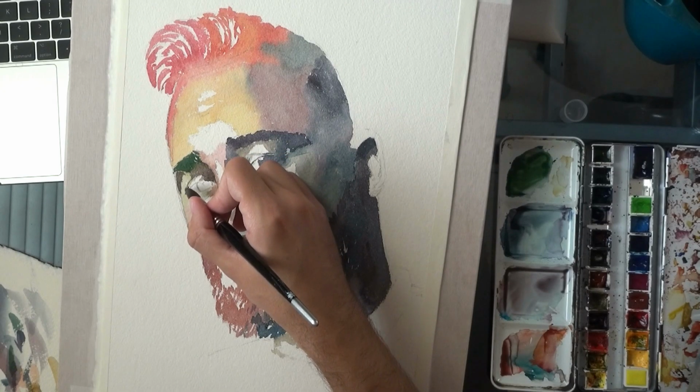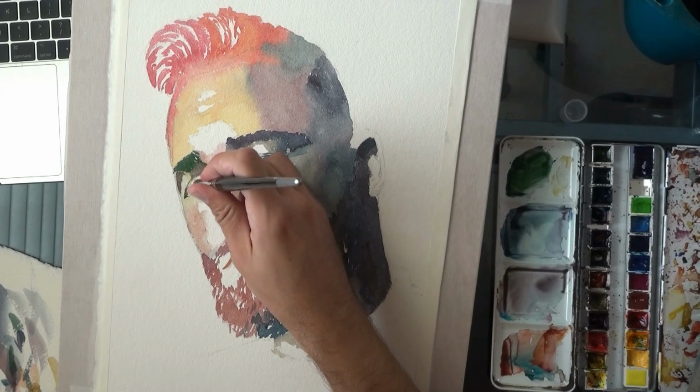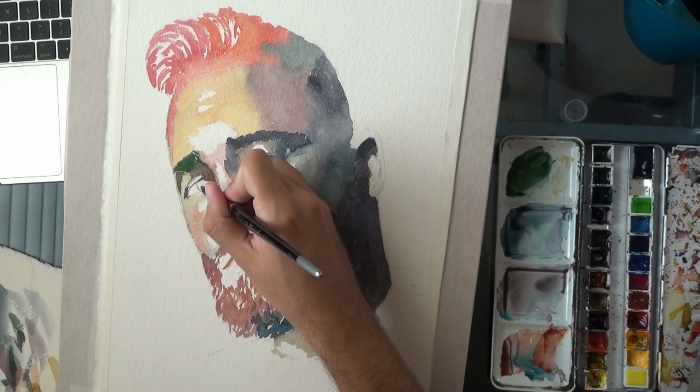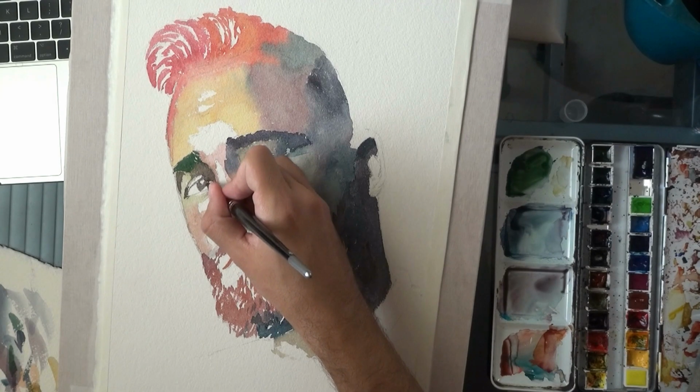So what I wanted to say is that moving on with this eye, my main concern is to have the wash be as fluid as possible. Now, this may seem to contradict what I said earlier, that I don't really care about it, but it doesn't contradict it.